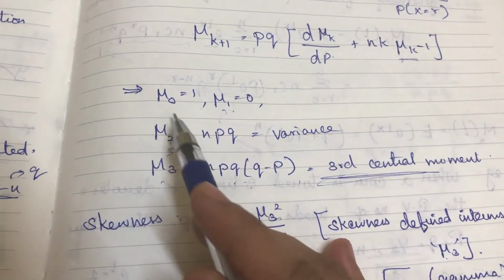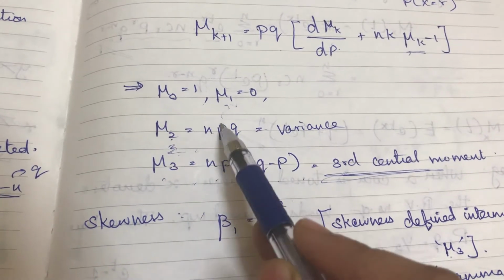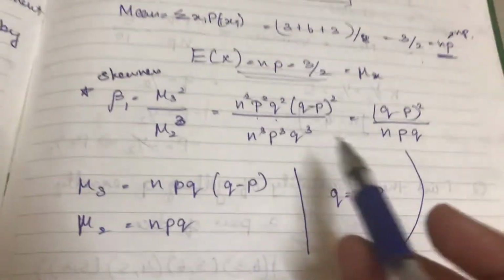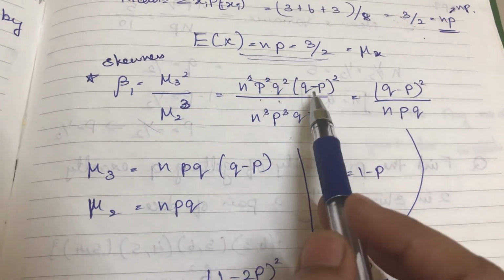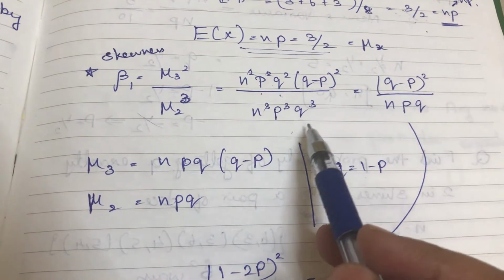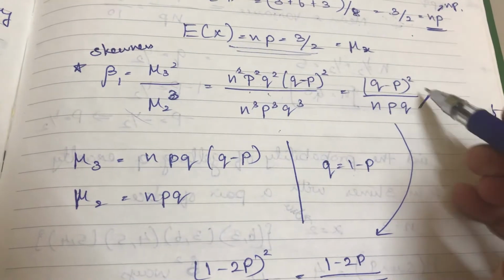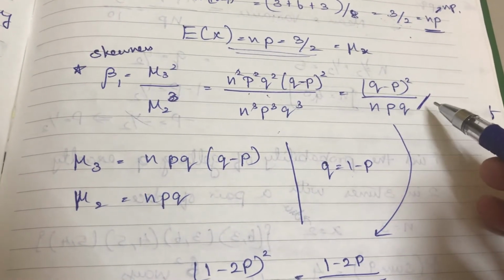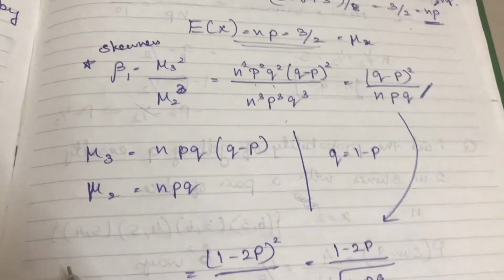So it becomes N square P square Q square (Q minus P) square by N cube P cube Q cube. In this form we have simplified it, and this is nothing but beta 1.